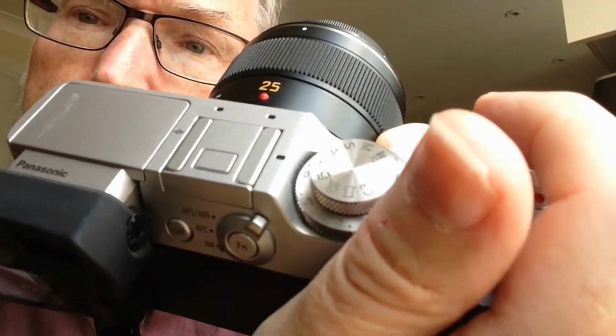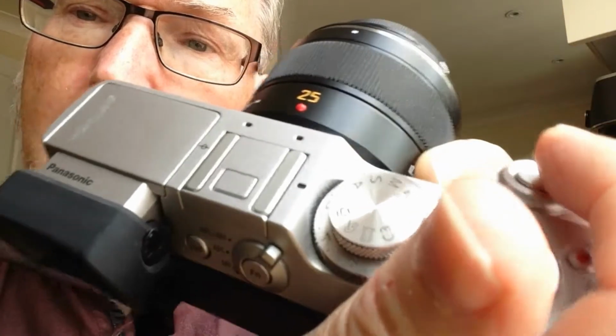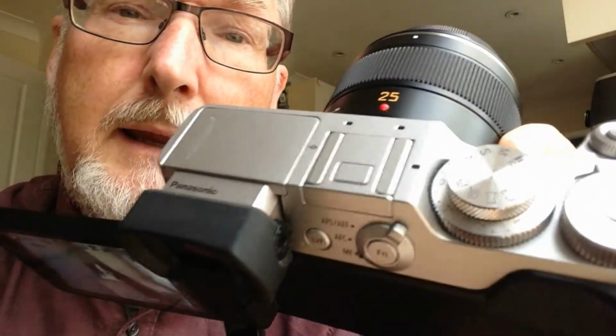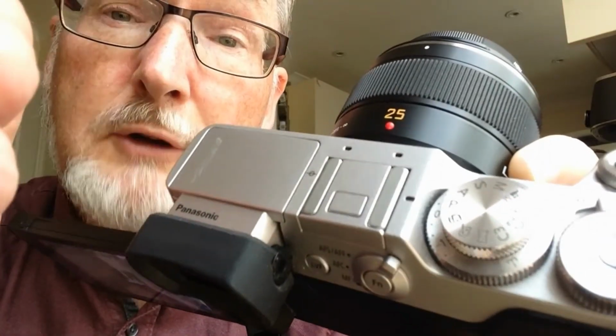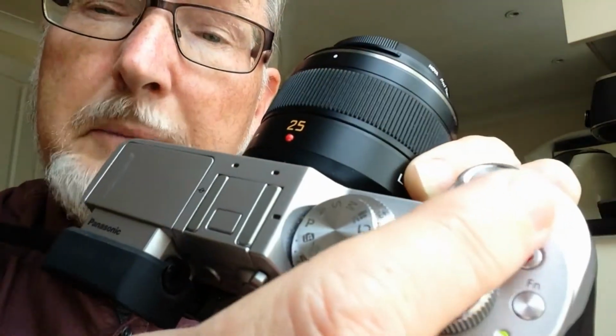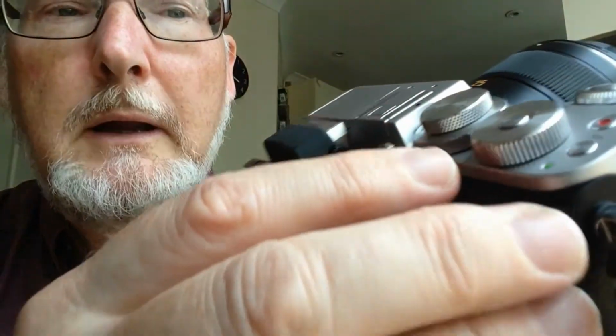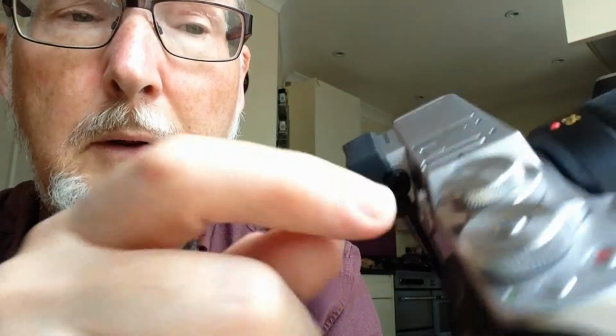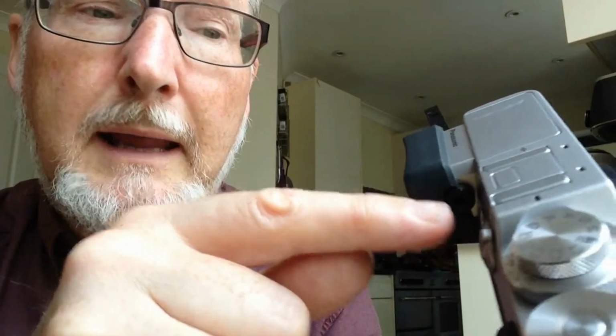But if I move my camera so that now my subject is no longer in the middle of the frame, but is actually at the side of the frame, it's now reading light elsewhere in the picture area, and in the process of reading light elsewhere in the picture, it could render the subject, the person that I'm focused on, either too light or too dark, because the camera is now reading the background.